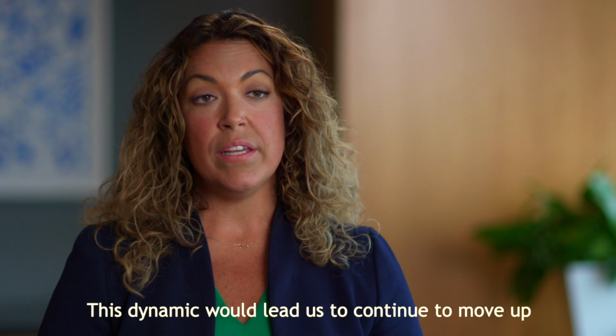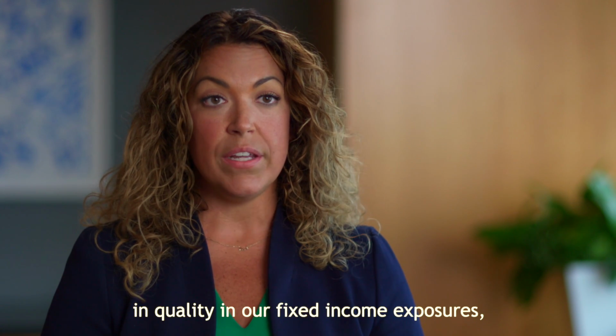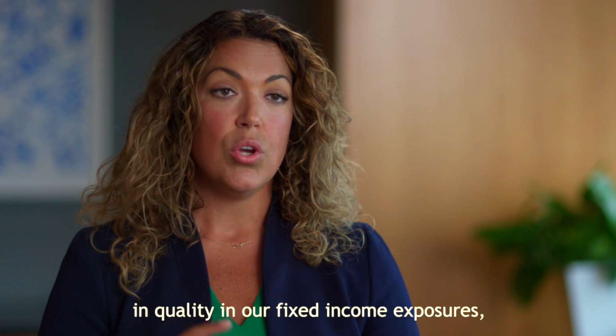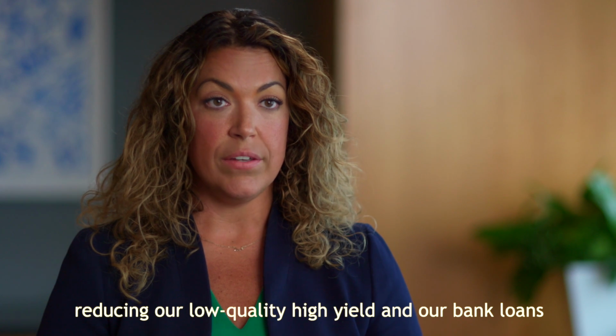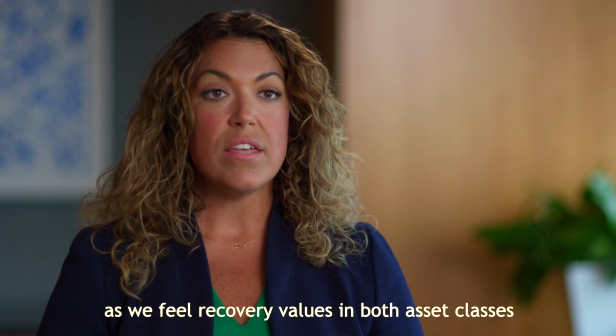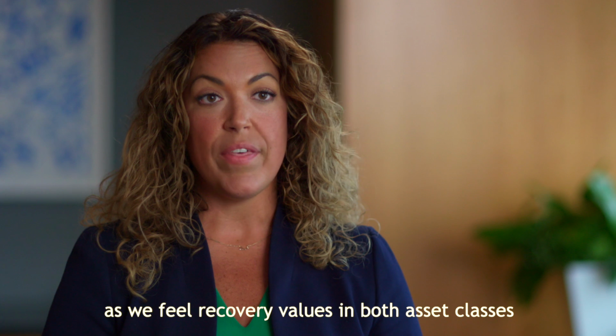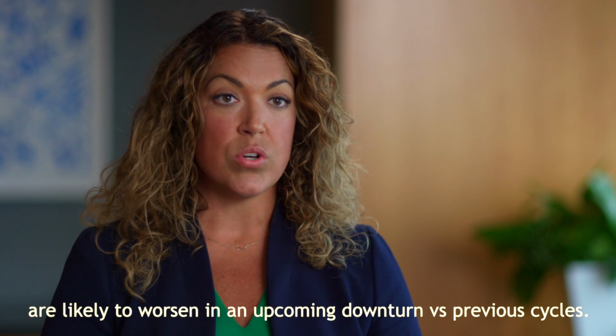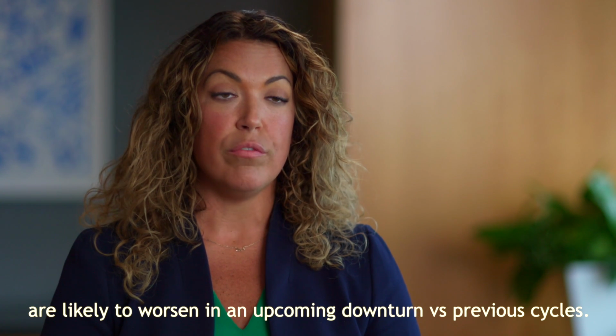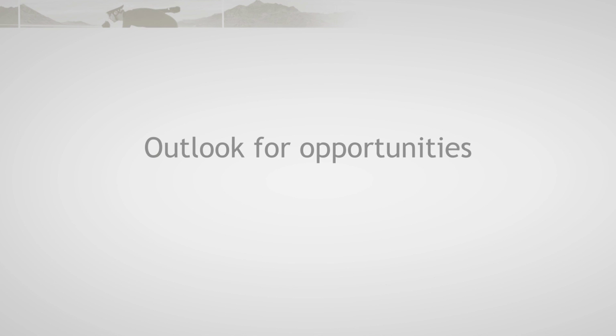This dynamic would lead us to continue to move up in quality in our fixed income exposures, reducing our low quality high yield and our bank loans, as we feel recovery values in both asset classes are likely to worsen in an upcoming downturn versus previous cycles.